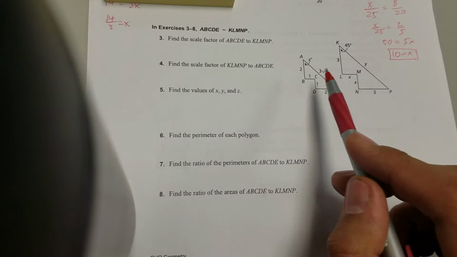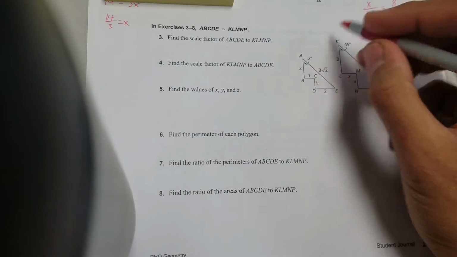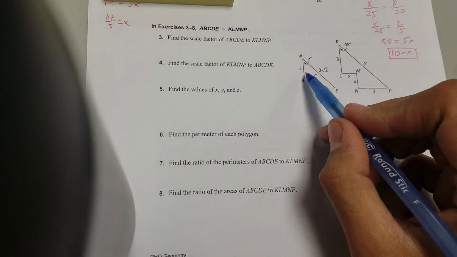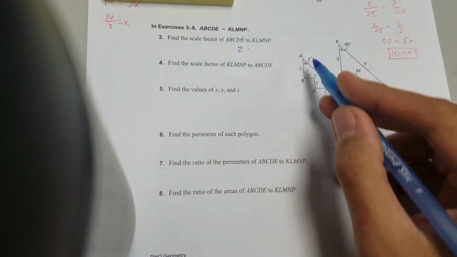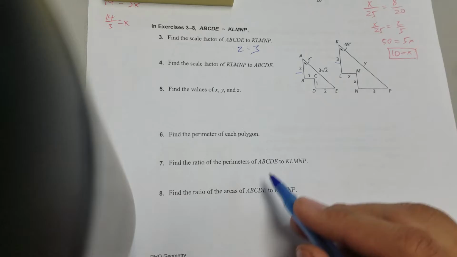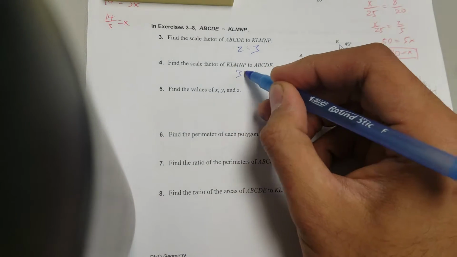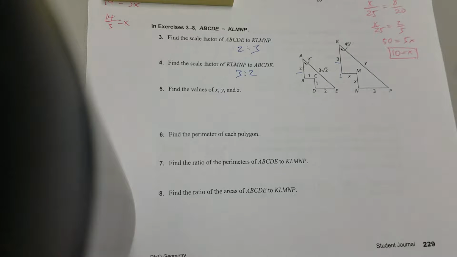Scale factor of this one to that one. So I'm just going to use this 2 here. So 2, and then the same place as the 2 is this 3. So 2 to 3 is the scale factor. Switch them around, so now it's this one to this one, and we use the same numbers, 3 to 2. Find the values of x, y, and z.